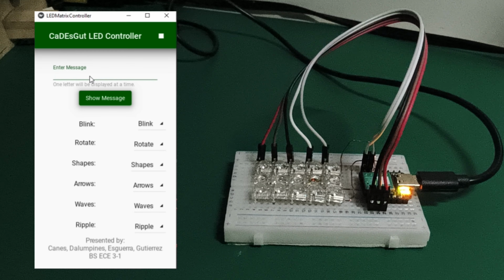We also have waves. Here we also have 4 options to choose from. We have upward, downward, left, and right. You can see that the wave is moving to the right. And as for the downward, you can see that the columns of light are moving in the downward direction.